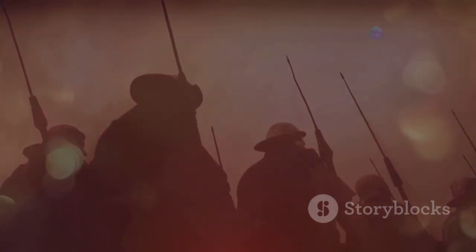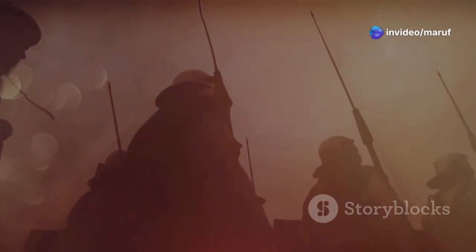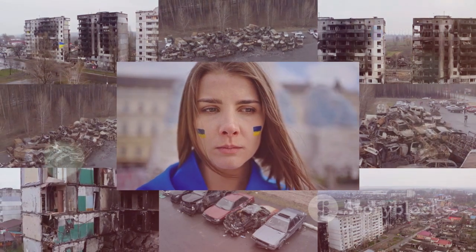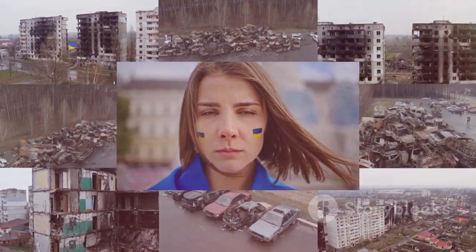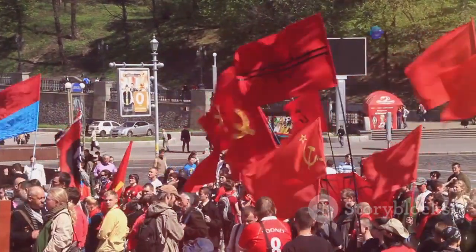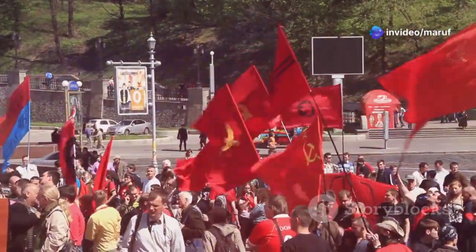Section 9. World War I's enduring legacy, a world forever changed. World War I had a profound and lasting impact on the world. It led to the deaths of millions of people, devastated economies, and shattered empires. The war also ushered in a new era of global politics, marked by the rise of totalitarian regimes, the emergence of new ideologies, and the seeds of future conflicts.